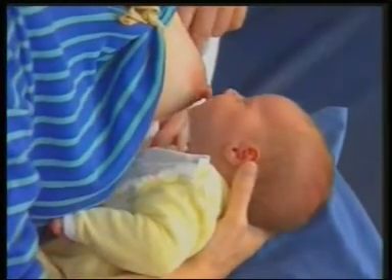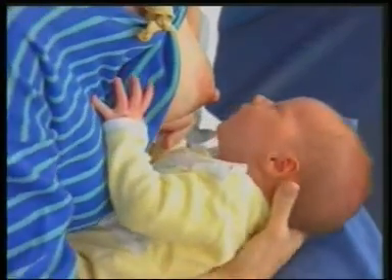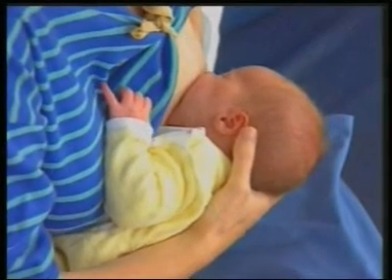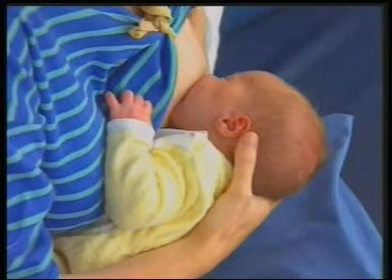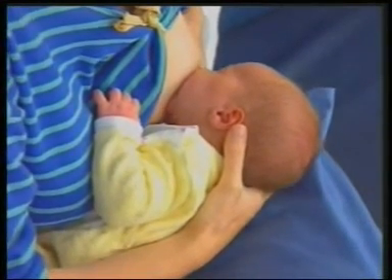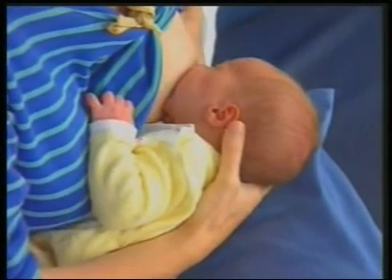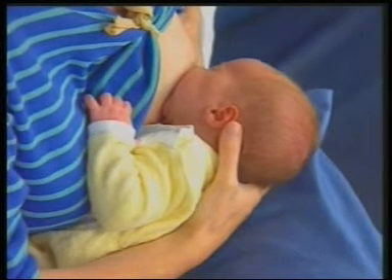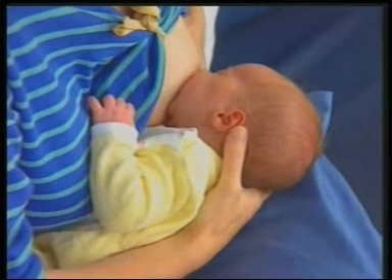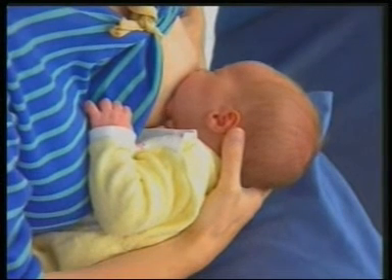The mother touches her infant's lips with her nipple, waits until the infant's mouth is opening wide, then moves her infant quickly onto her breast, aiming the infant's lower lip well below her nipple. Look for signs of good attachment and effective suckling. You can see that this infant is well attached and suckling effectively. If the attachment or suckling is not good, take the baby off the breast and try again.